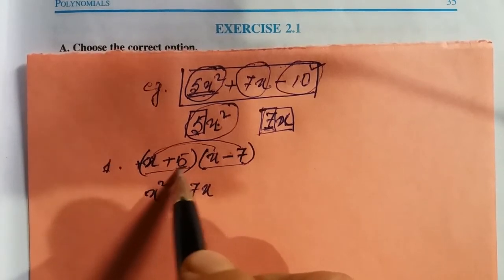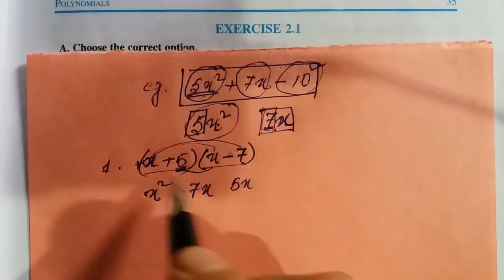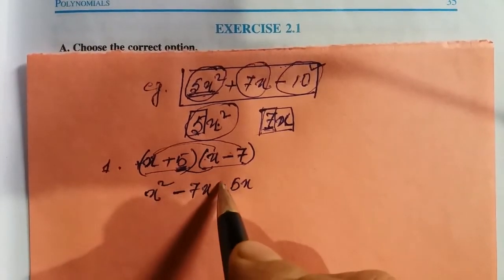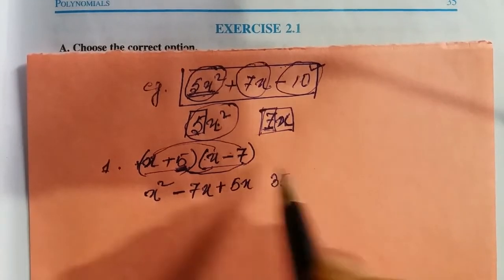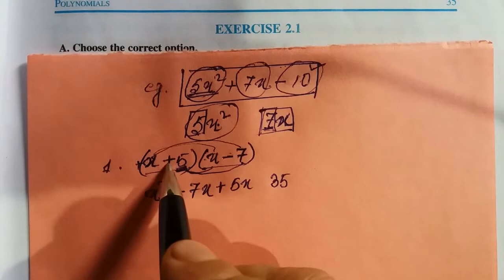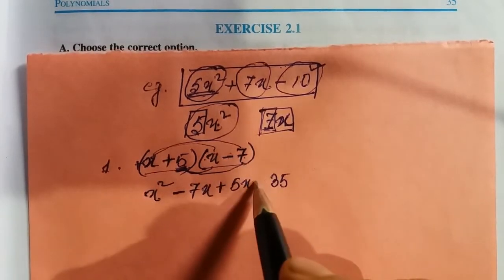Now 5 into x is 5x. This is plus plus, so it will be plus. Again 5 into 7 is 35. The sign for this 5 is plus and the sign for this 7 is minus, so plus minus is minus.